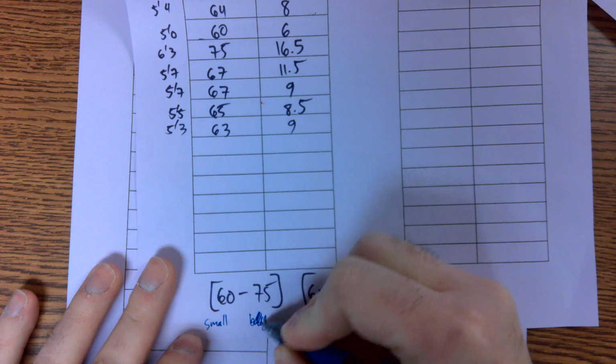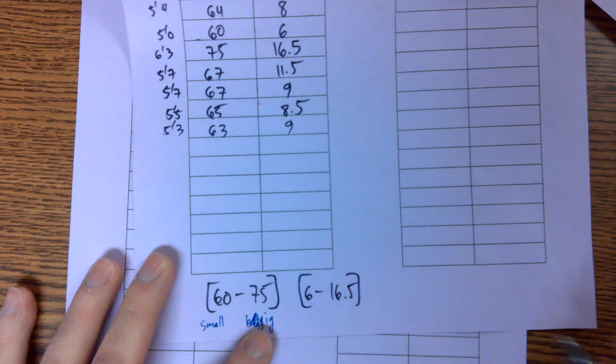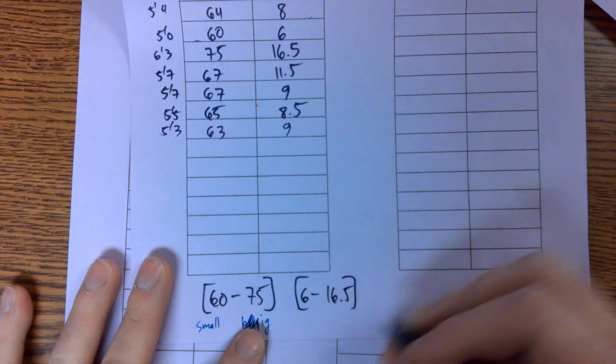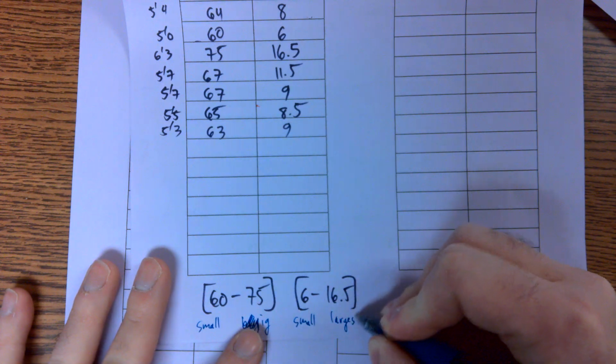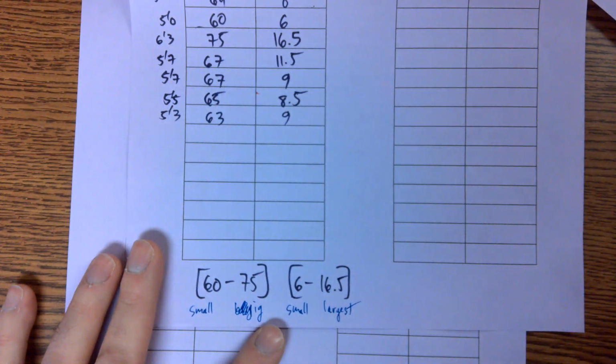Oops, I spelled that wrong. You guys know how to spell big. Smallest to biggest, right? Same thing with your Y values. With shoe size, I want the smallest shoe size to the largest shoe size, right? That's going to help me figure out what scale I need to use on my actual graph.